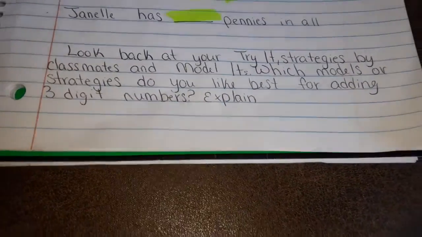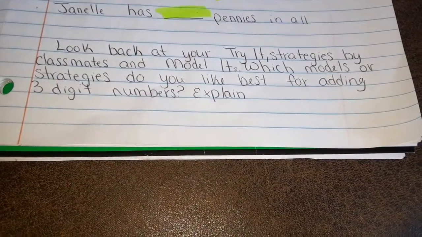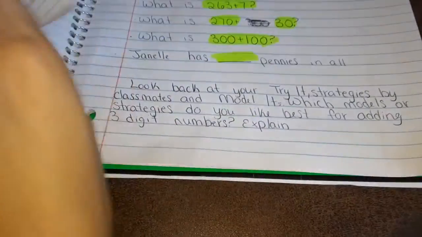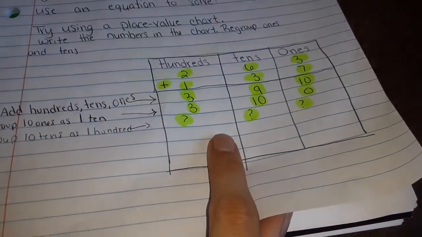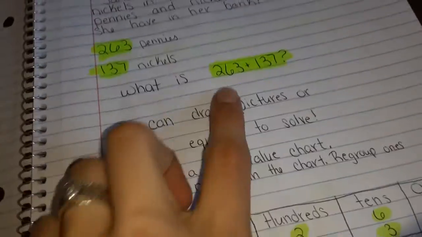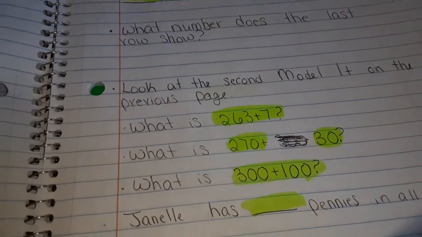Look back at your Try It strategies by classmates and models. Which models or strategies do you like best for adding 3-digit numbers? So it's asking you basically if you like this way, the number line, or if you like to just add or subtract to get your answer.